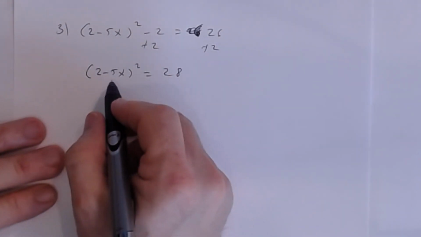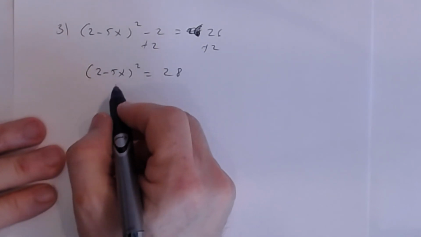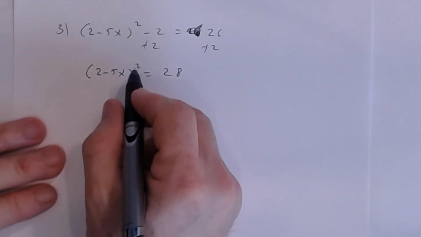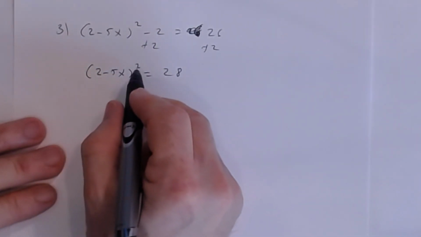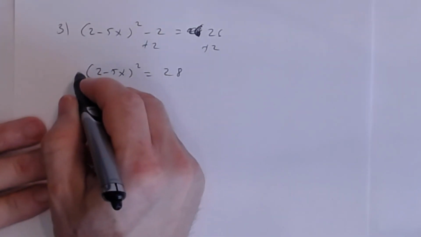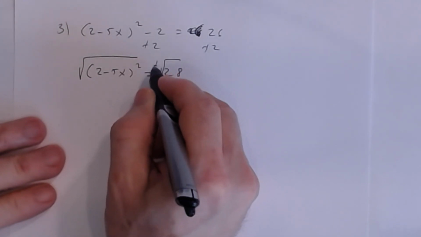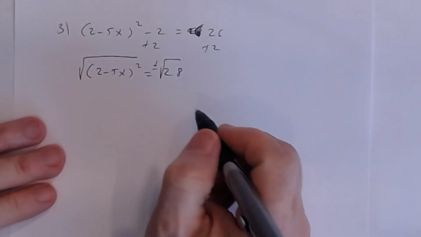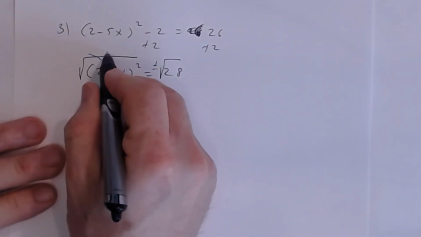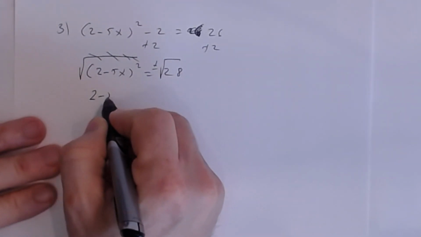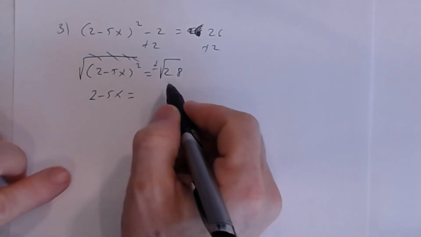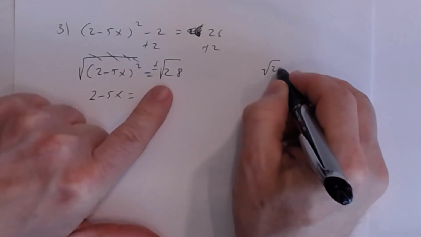And now notice that I have an expression squared, so I want to get that expression by itself, so I need to get rid of that squaring. And the opposite of squaring is just square root. And remember, when you take the square root of both sides, you got to do that plus or minus. And so the square and the square root undo each other, so you get 2 minus 5x on this side equals, and then remember you have the square root of 28, right?